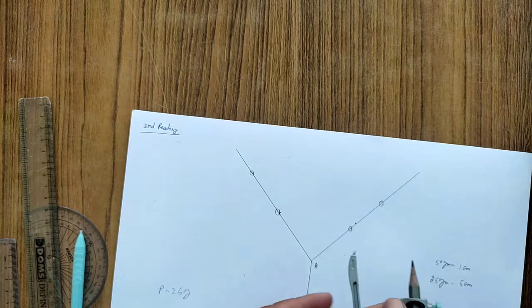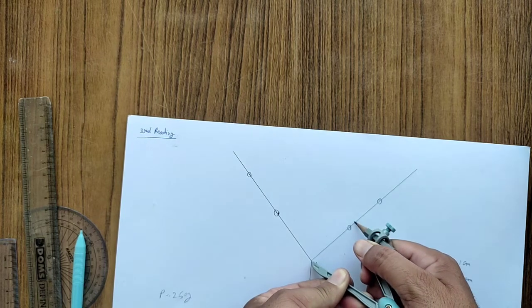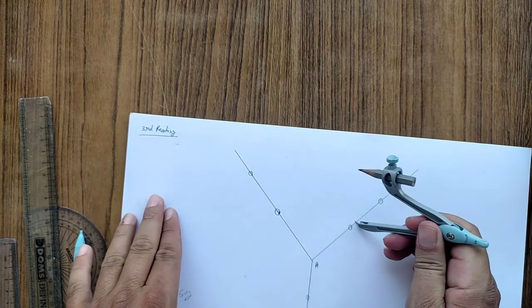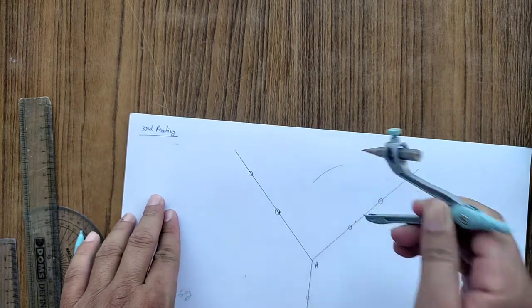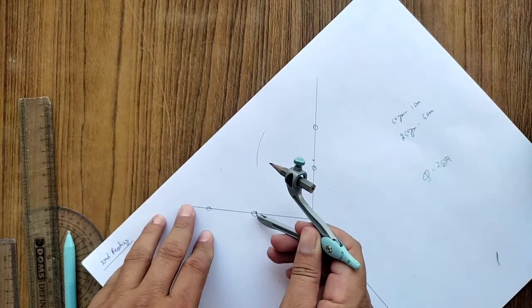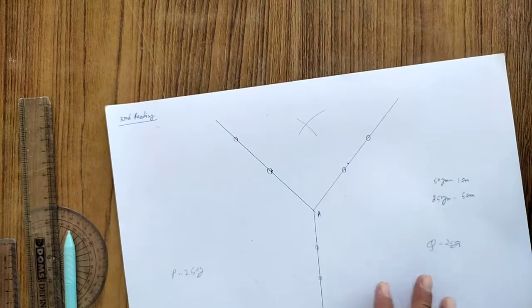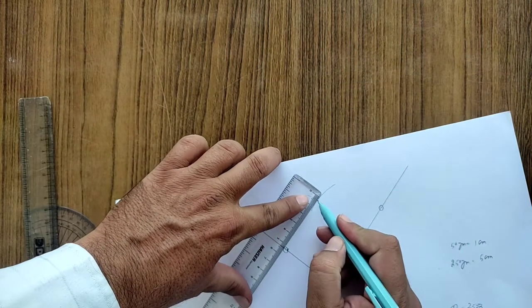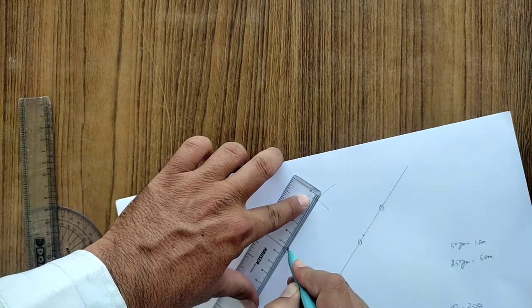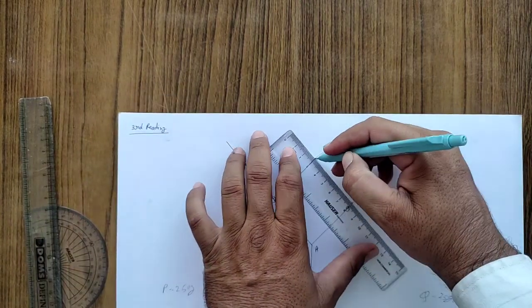So with the help of the compass, open it 5 centimeter. Now mark the arc because both sides are equal. So 5 centimeters and 5 centimeters. Complete the parallelogram. Joining these points, join this point and this point also.